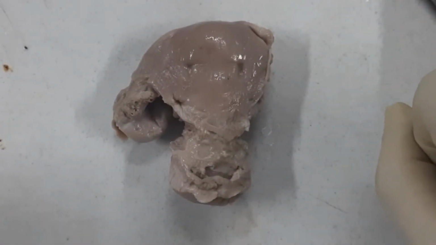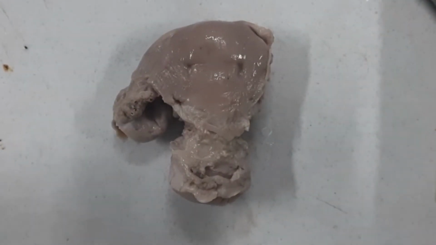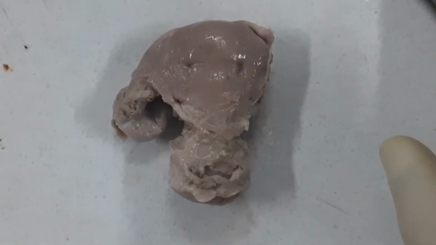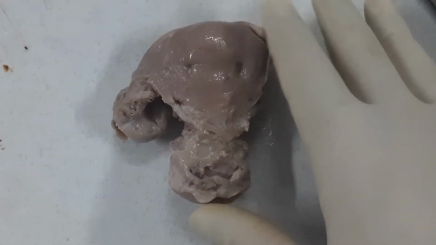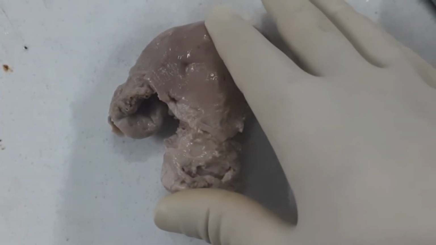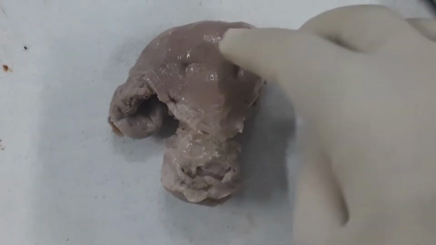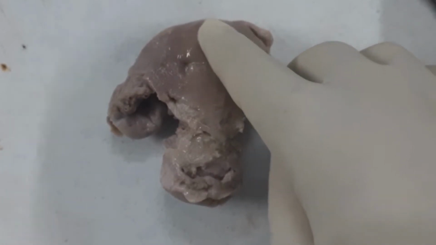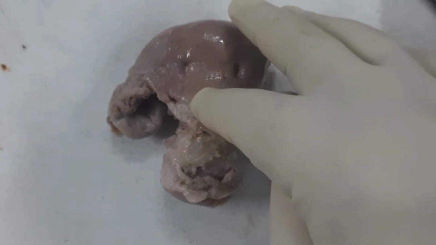Now the uterus is a childbearing organ. It is an internal reproductive organ of the female. The uterus is made up of a thick wall and it is a hollow muscular organ. It is situated in the lesser pelvis, between the urinary bladder anteriorly and, posteriorly, the rectum.